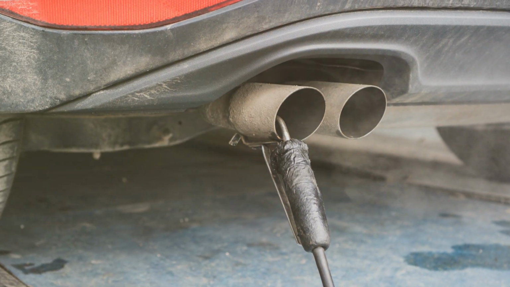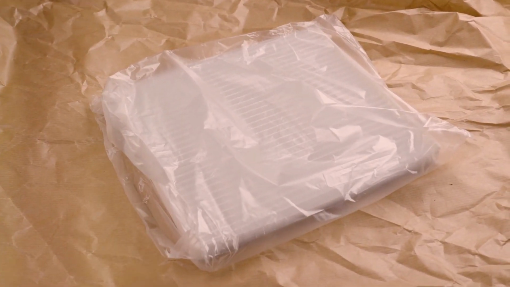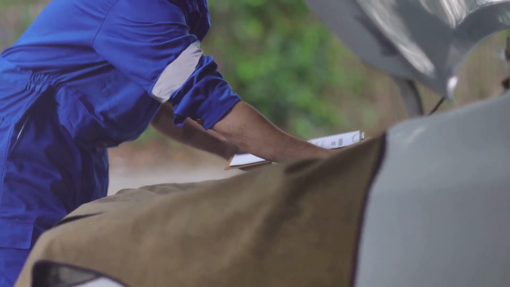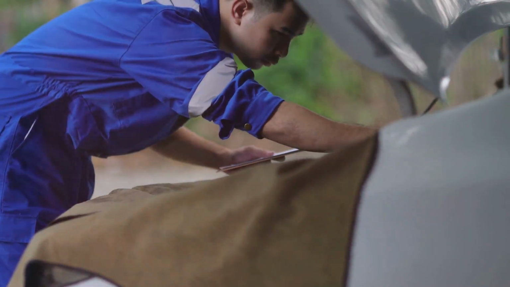Inspect the air intake and exhaust systems. Make sure the air filter is clean and properly installed. Check the intake manifold for vacuum leaks and the exhaust system for blockages or leaks.